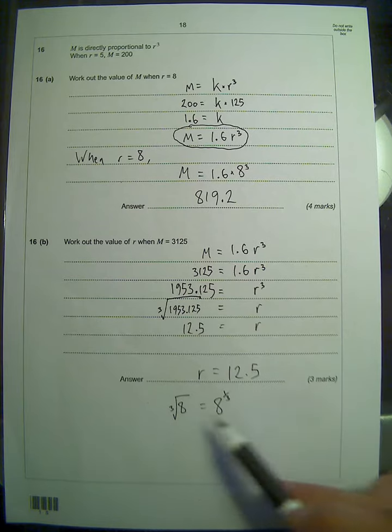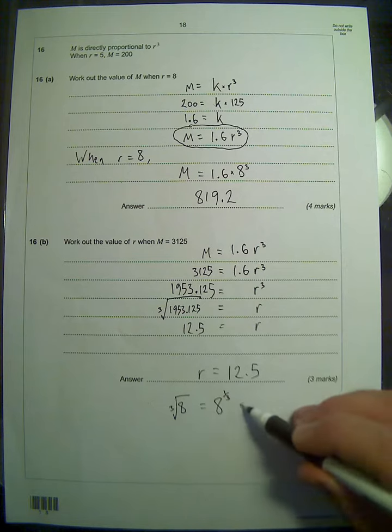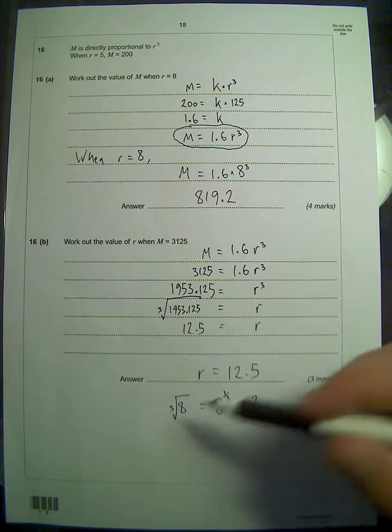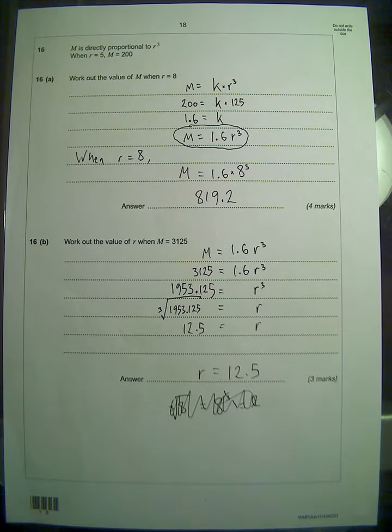So power of a third and cube root are the same thing, and of course that would give you 2. That's just an aside. If you can't find the cube root button on your calculator, you can do it with the power button. Cube root and power of a third are the same thing.